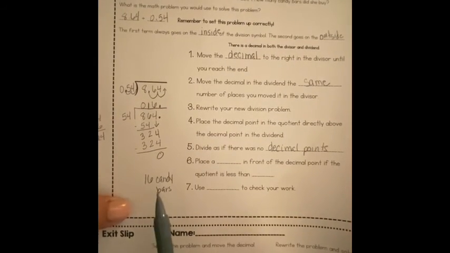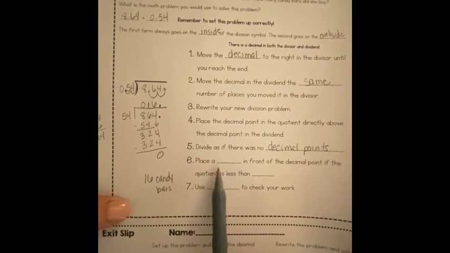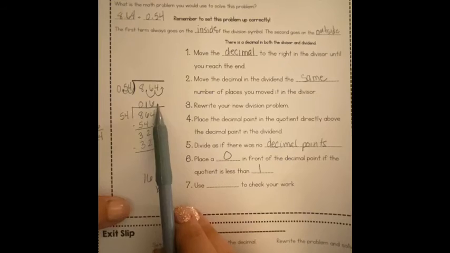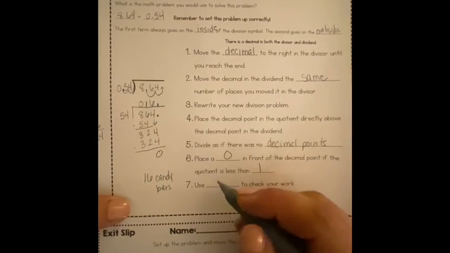All right, so let's look at the rest of our steps. Place a 0 in front of the decimal point if the quotient is less than 1. Well, in this case, my quotient is not less than 1. I have my decimal point here, and in front of that, I have numbers already, so I don't need to do that. And I'm going to use estimation to check my answer. And I know if I had 16 times 50, I would be close to 800, or I would be at 800 actually. So I know that is going to get me close. So when I do 16 times 54, I'm going to be right at about the answer I need.